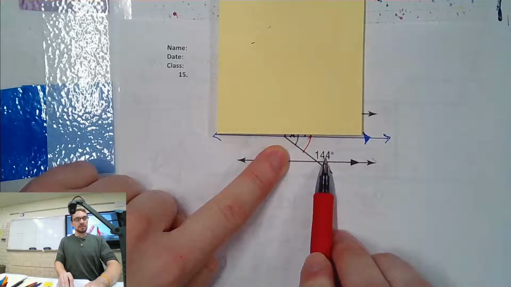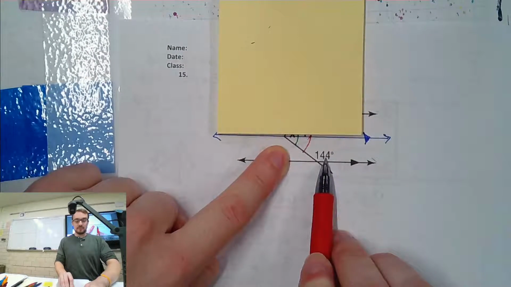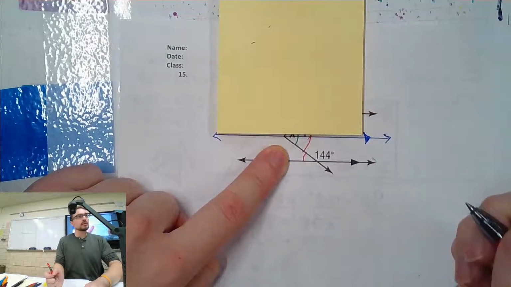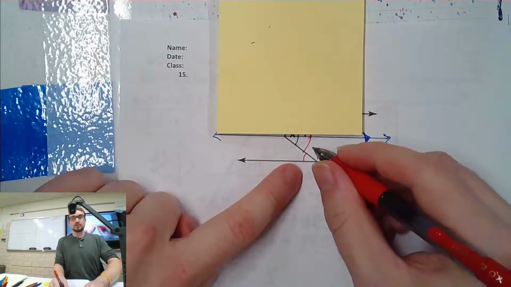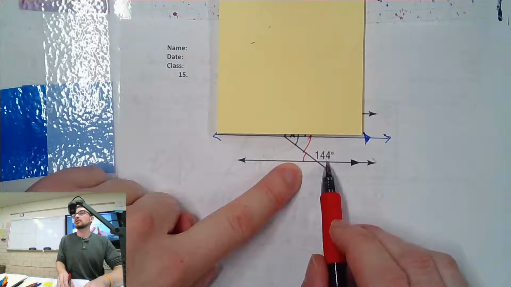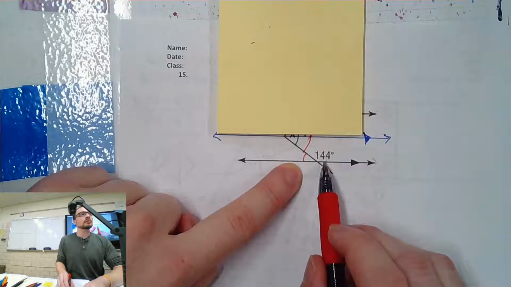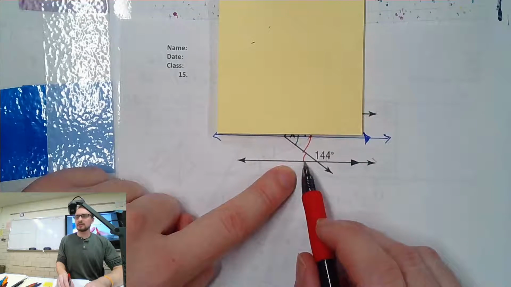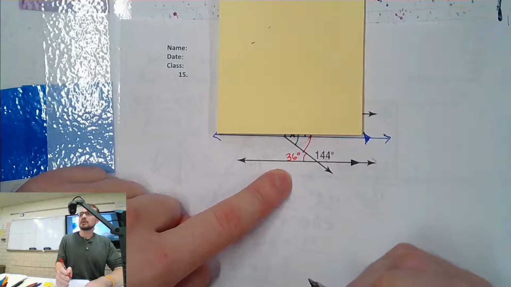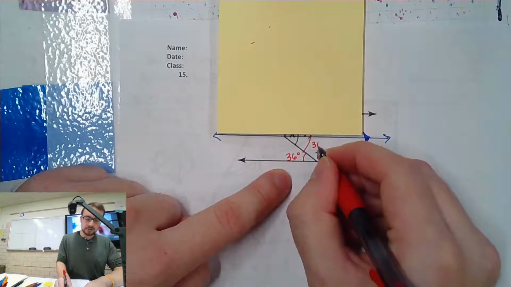These two angles are going to be the same. Crisscross applesauce, right? That means this angle and this angle are going to be the same, the two red ones. Now, what do I know about this little red angle and 144? Linear pair, right? Linear pairs are supplementary, which means they add up to 180. So if he's 144, how much is left over for the little guy? 36.